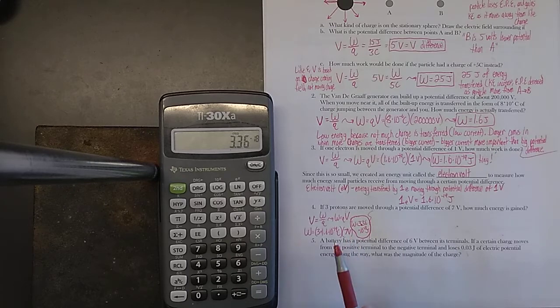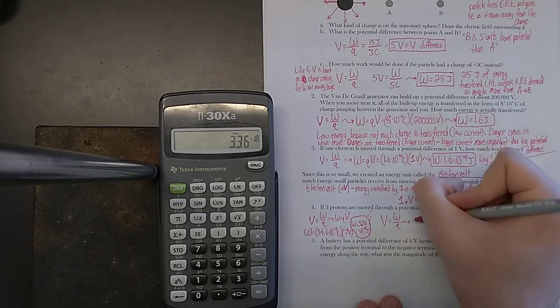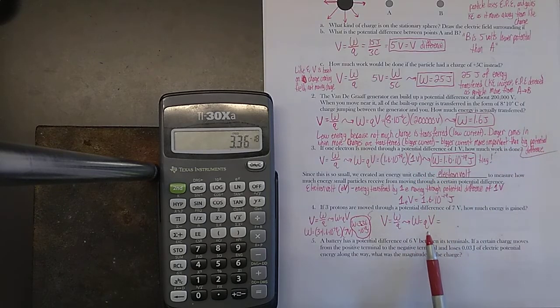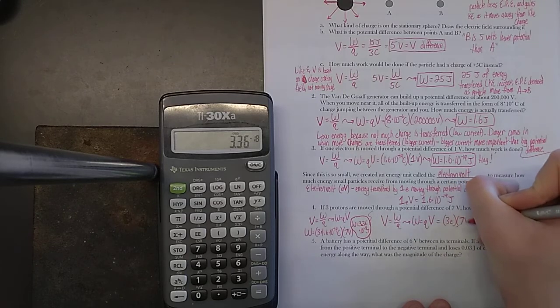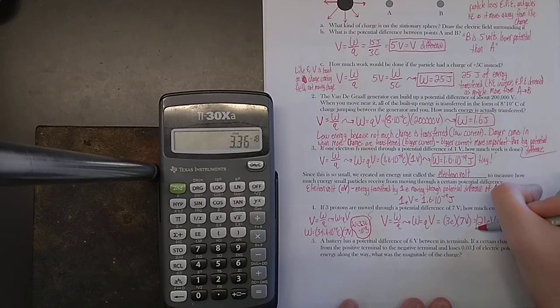Now, again, that was kind of annoying because we had to use scientific notation. We have very, very small amounts of charge. We could also have done this. V equals W over Q. Rewrite it: W equals Q times V. With this equation, and I only want you to do this with this equation, you can actually use the charge in elementary charges. 3 protons is simply 3 elementary charges. So 3e times 7V, guess what? 3 times 7 is 21. That's 21 electron volts is the amount of work that gets done.